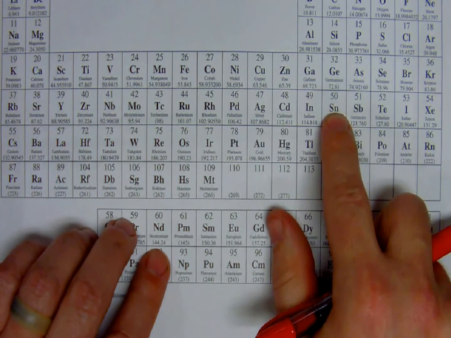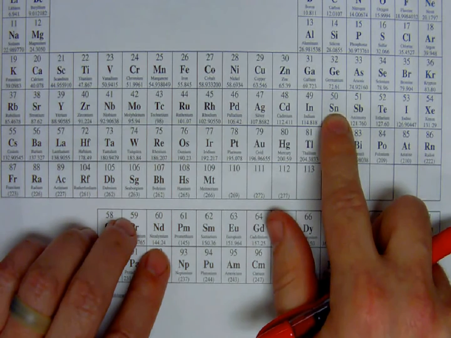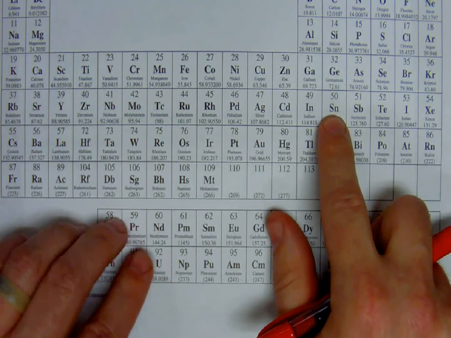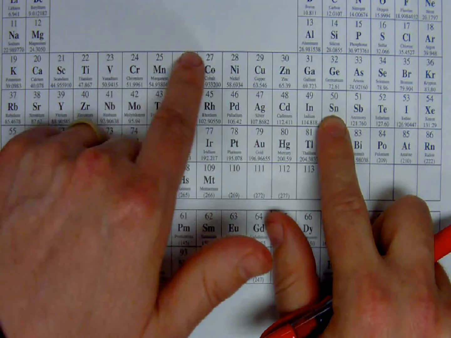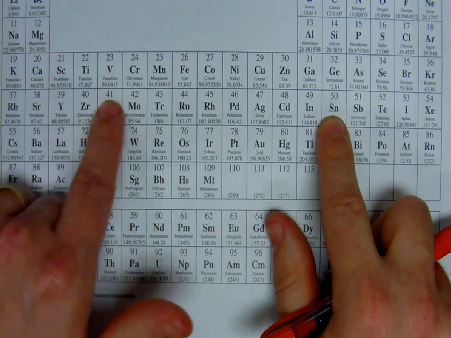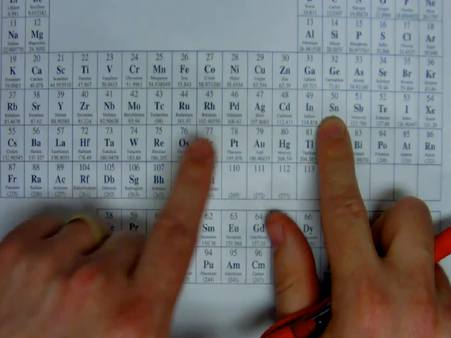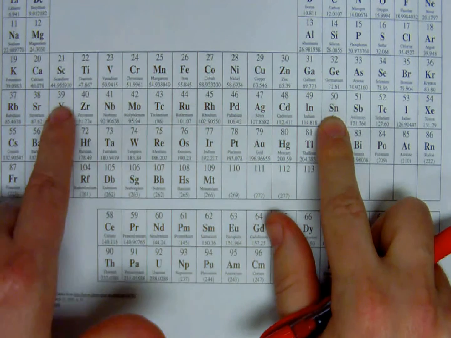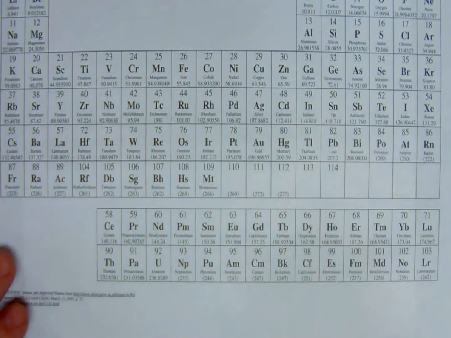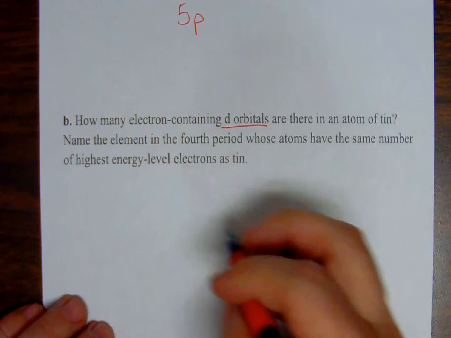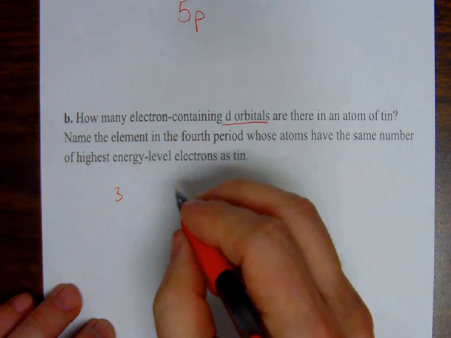So I have 3d and I have 4d. Now, looking at the periodic table, I can tell that both of them have to be completely filled up. I have to have a full 3d sublevel and a full 4d sublevel before I can actually get to Sn.